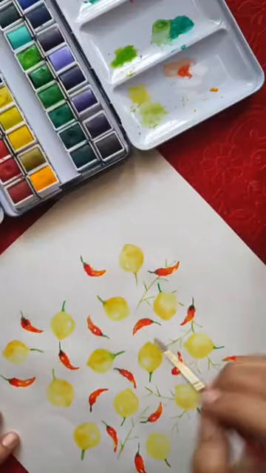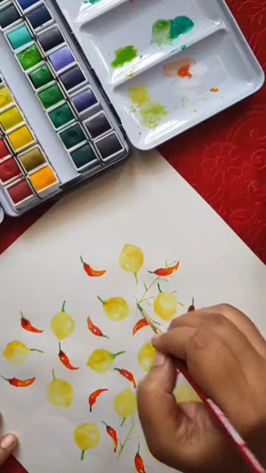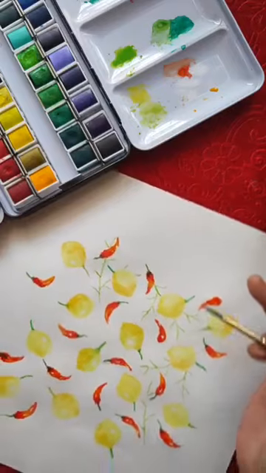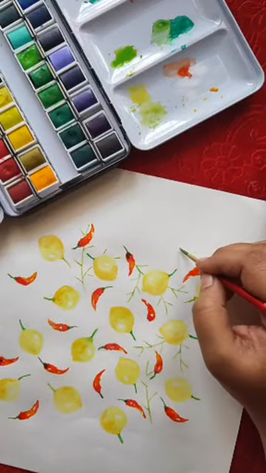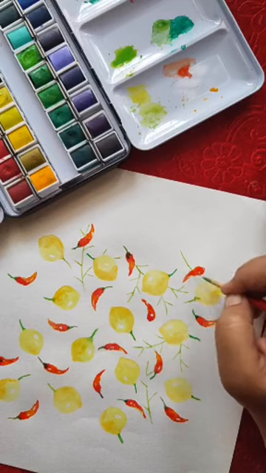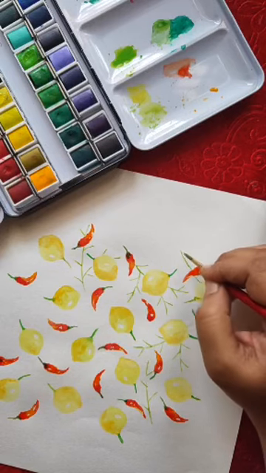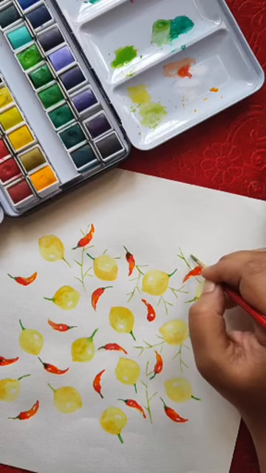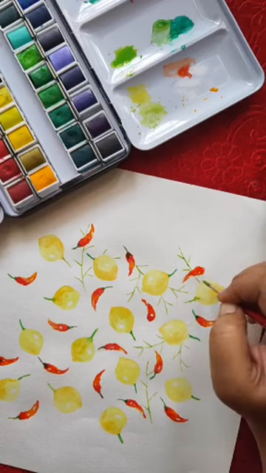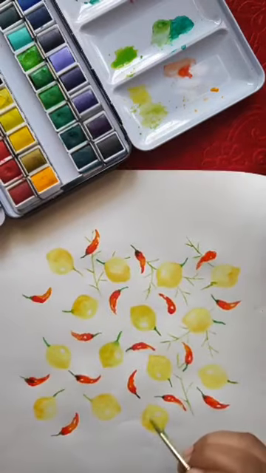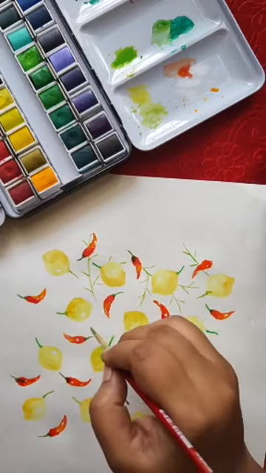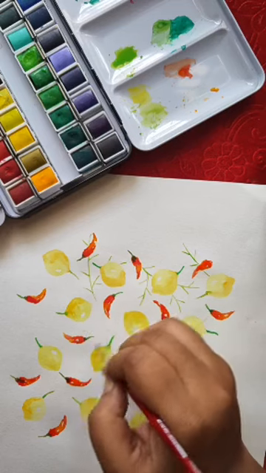Look at the white space. I will put one here too. Turn your sheet. You may want to put one here. Oops, I forgot this red chili. Forgot to color this in. Let's put one here. Okay, coming out from here.